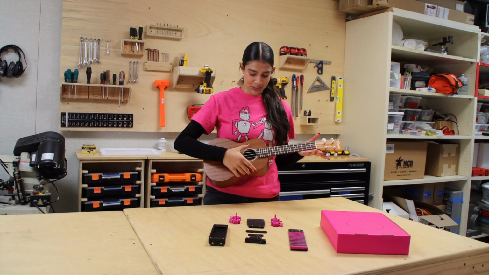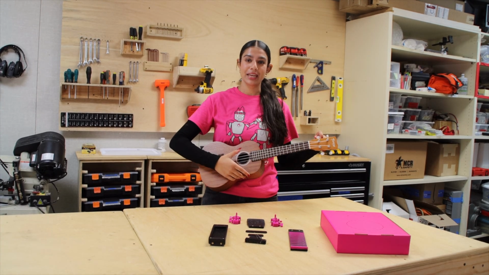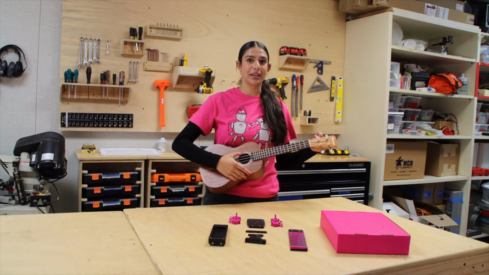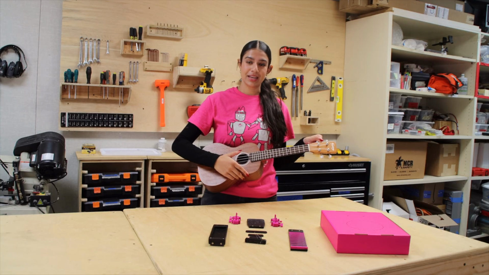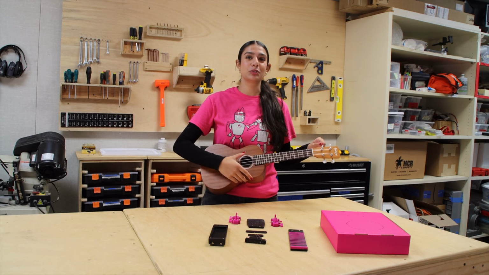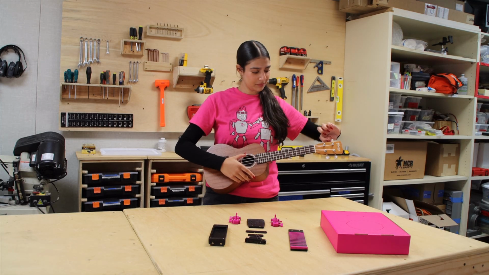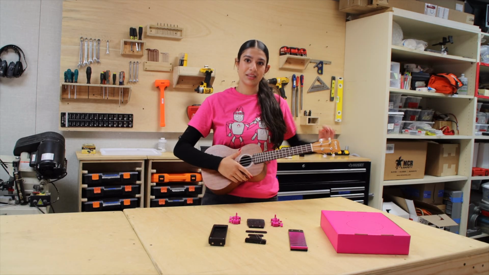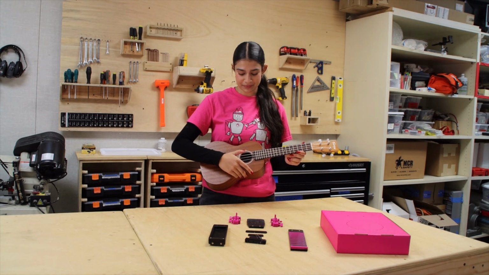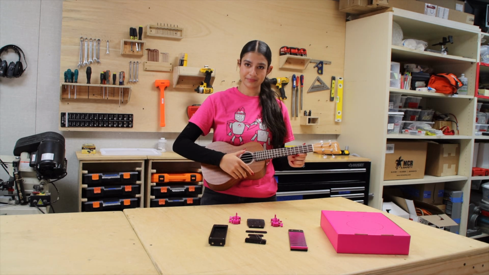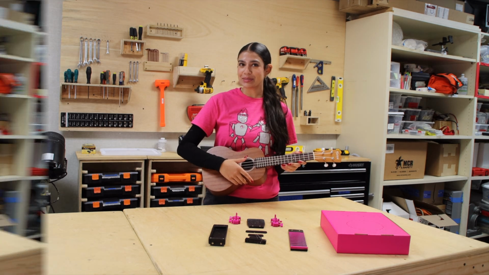If I pluck this string as I'm turning the peg, the pitch will become higher and it will sound higher pitched. And if I go the opposite way, the pitch will become lower. For amplitude, let's pluck the string at different strengths. Can you hear the difference?